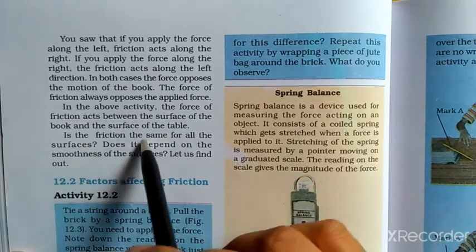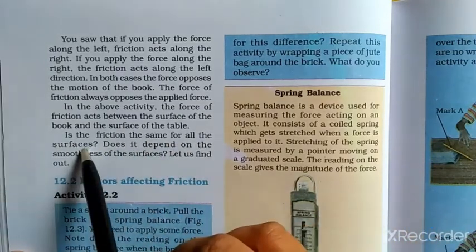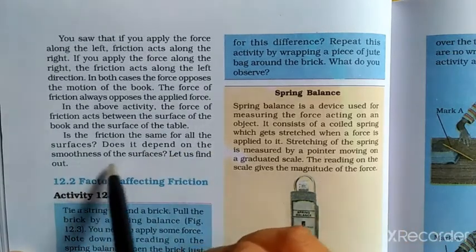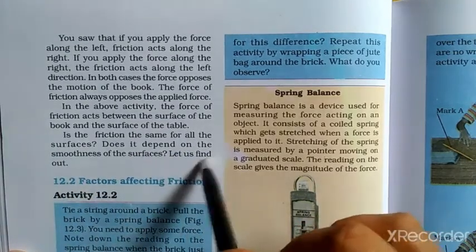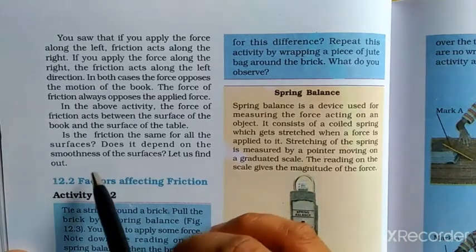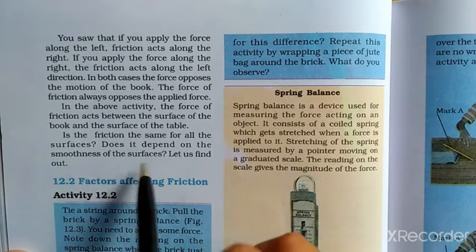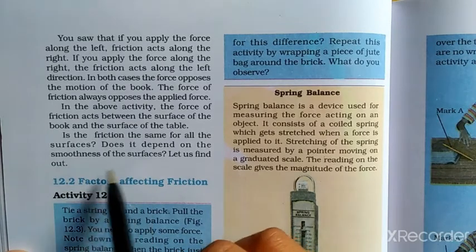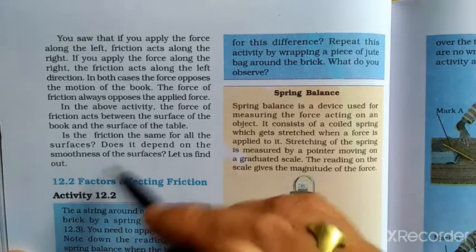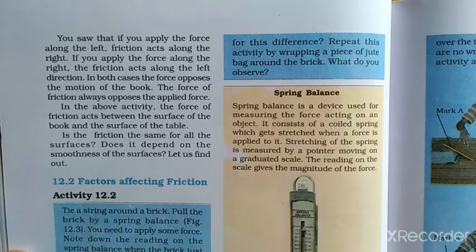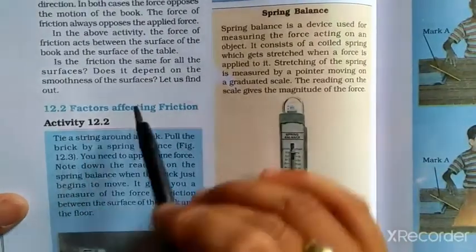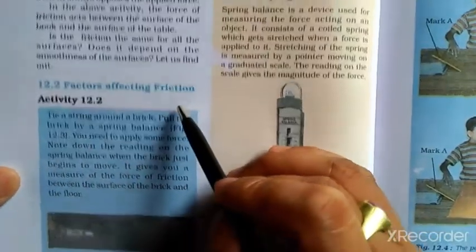Is the friction the same for all the surfaces, or does it depend on the smoothness of the surface? Let us find out. Yes, the force of friction depends on the smoothness of the surface. If the surface is rough, then the force of friction is more. Next, let's see factors affecting friction.